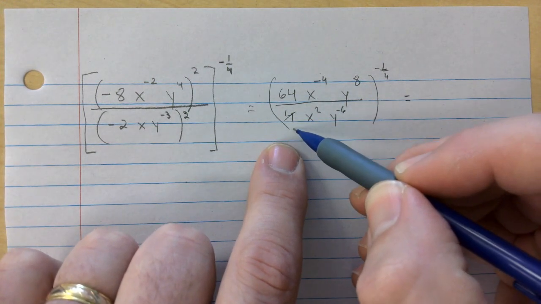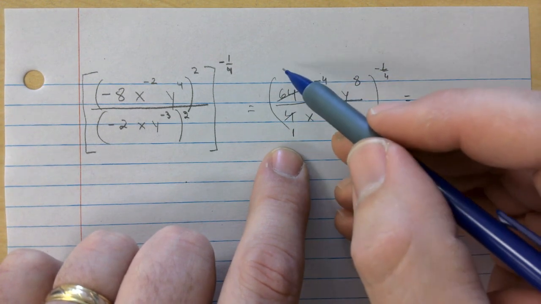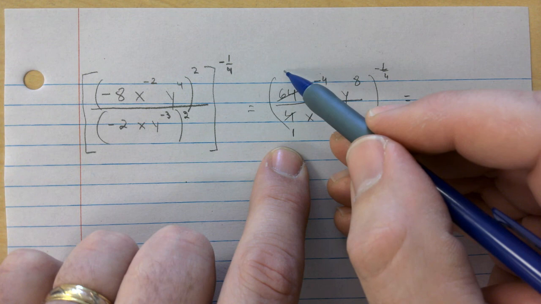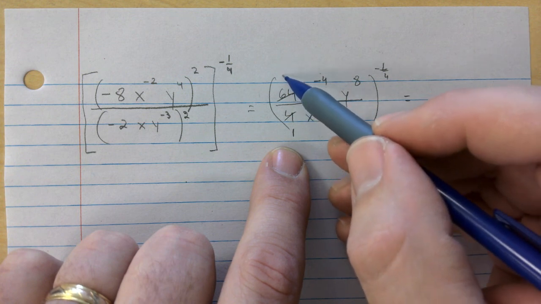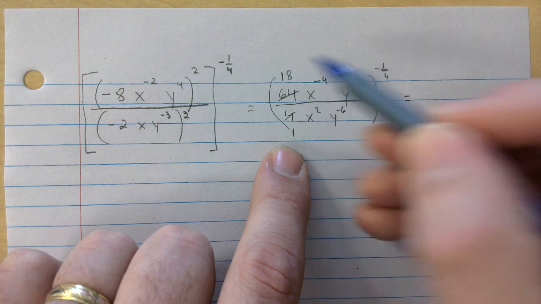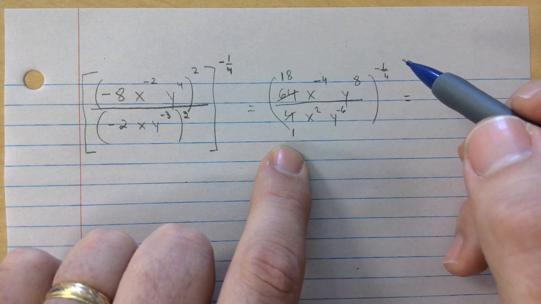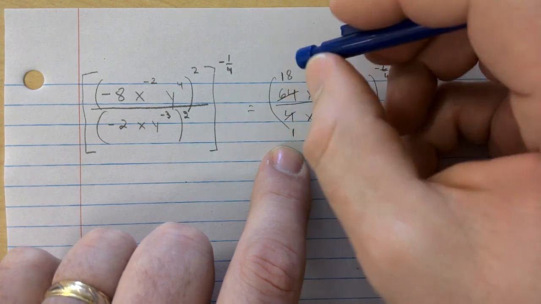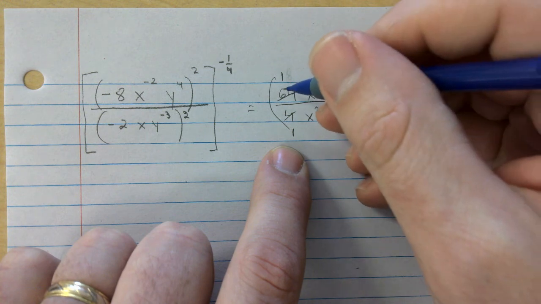4 goes in here 1 time. 4 goes in there 16 times. No, 18, right? No, 16, because it's 24.